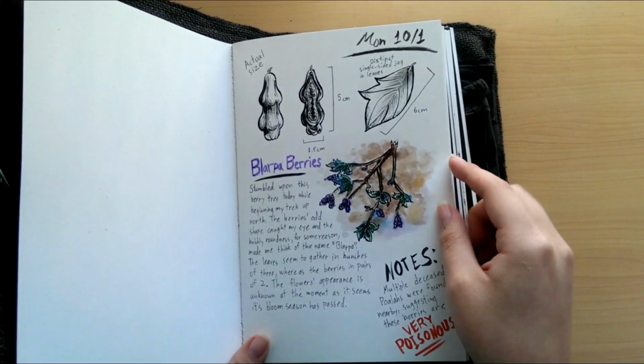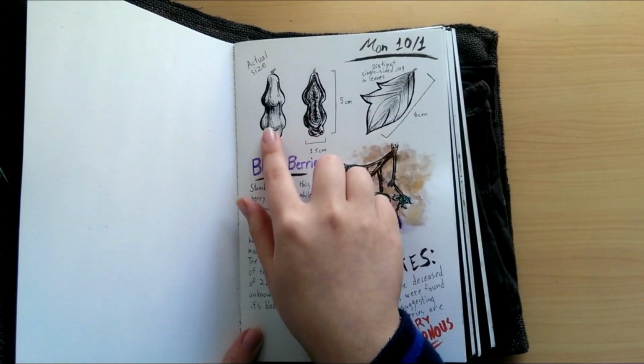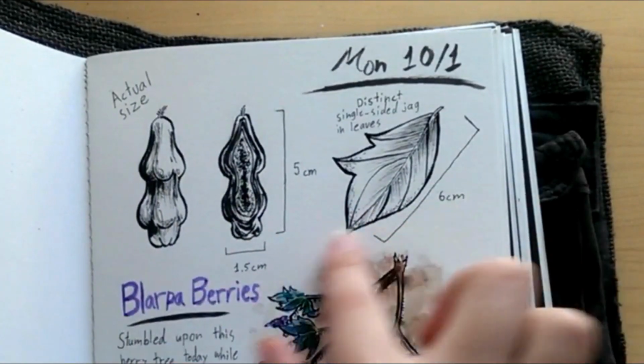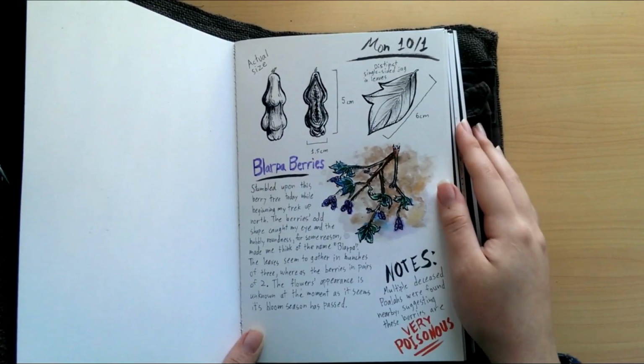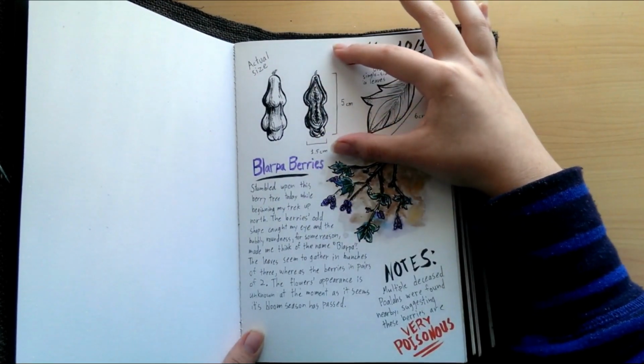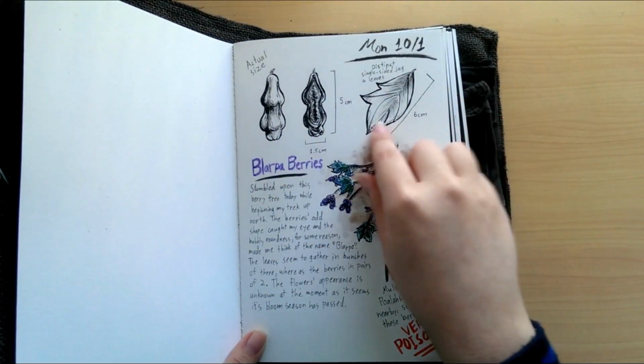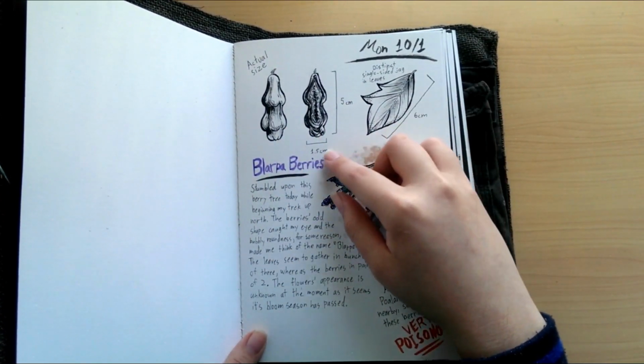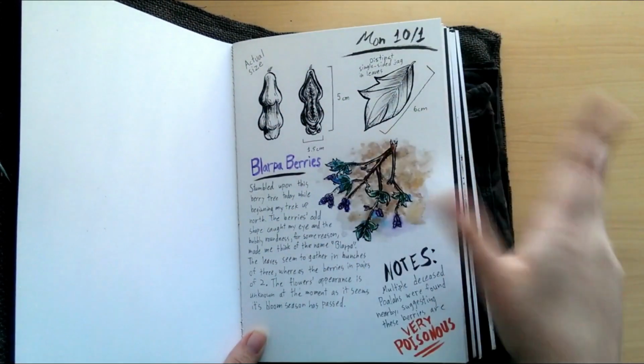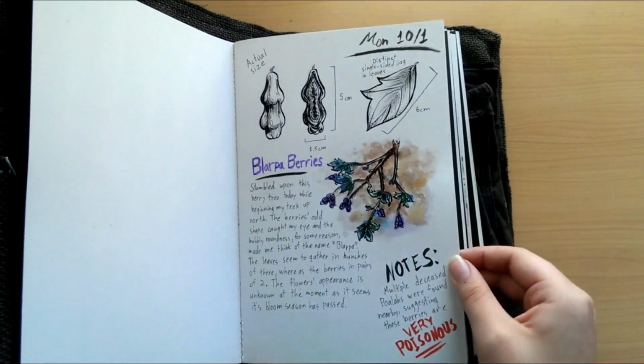And with this one, I wanted to make sure that the specs of the berries are really official, kind of like those biology books, those nature books that have the actual sizes of the leaves and the berries and stuff like that. So I actually measured it out, even though it's all completely made up. I thought that was fun.